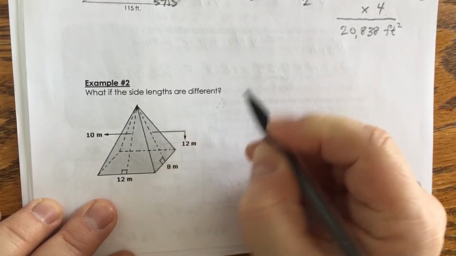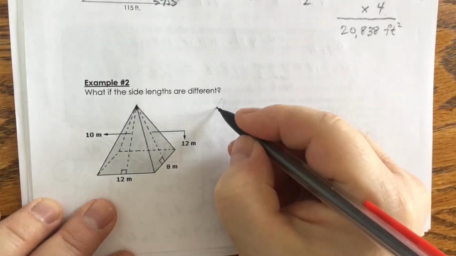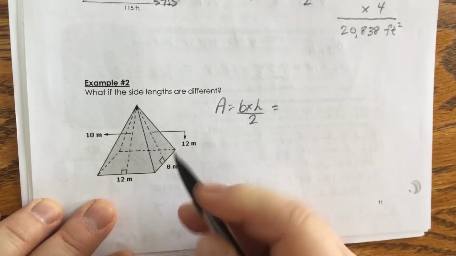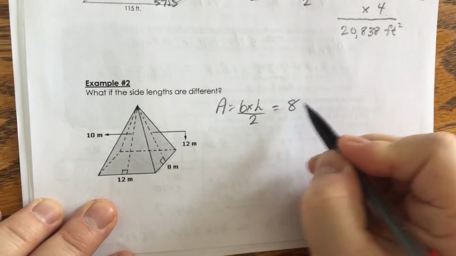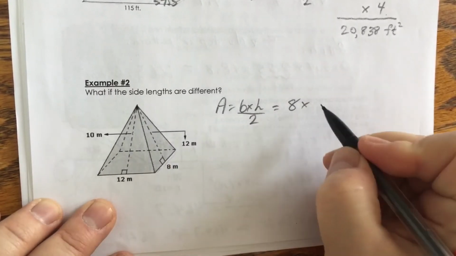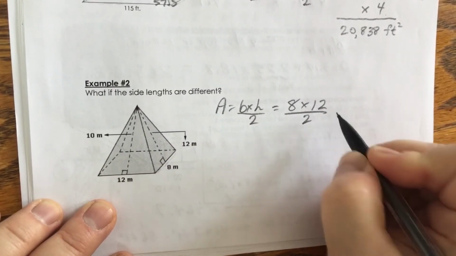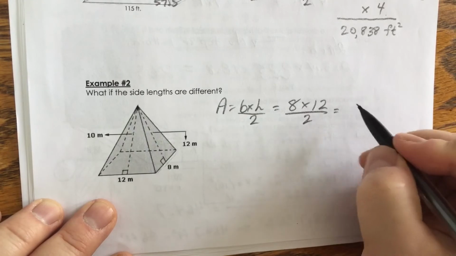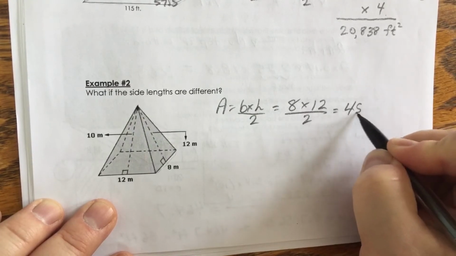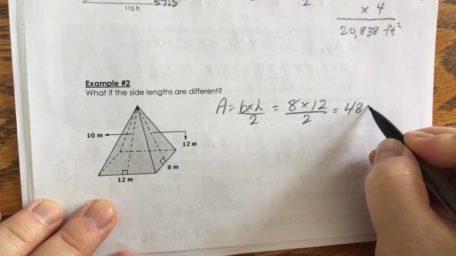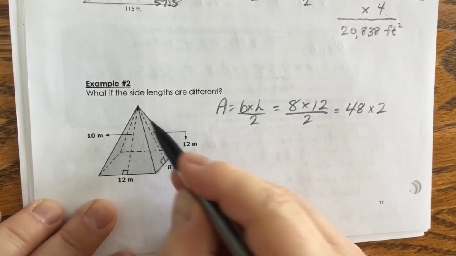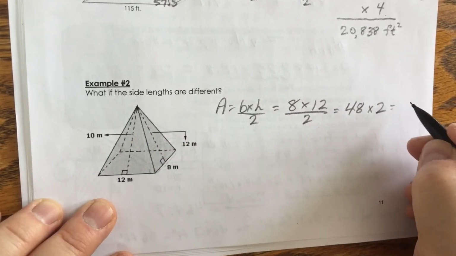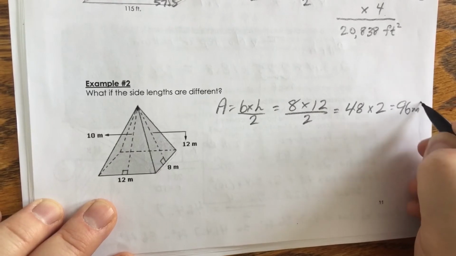Remember, area of a triangle is equal to base times height divided by 2. So this base is 8 times the height of that triangle, 12, divide by 2, and that's 48. And there are 2 of them, this triangle and then the left side triangle. That equals 96 meters squared.